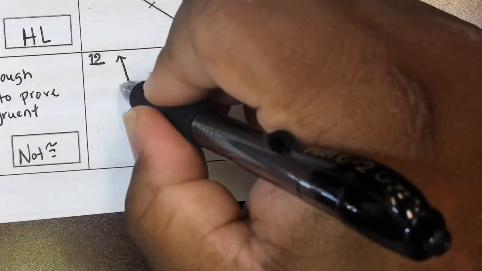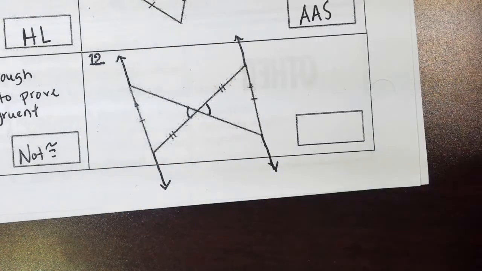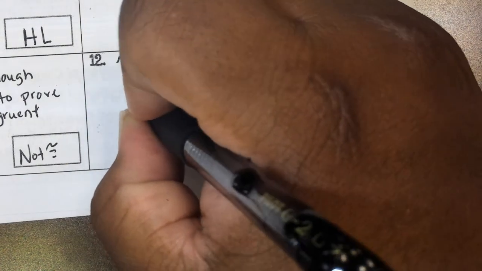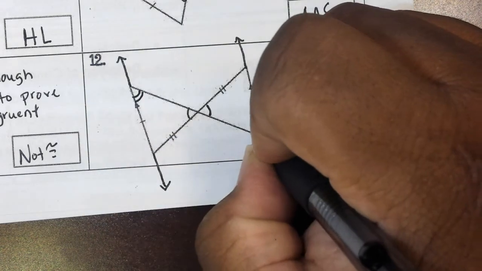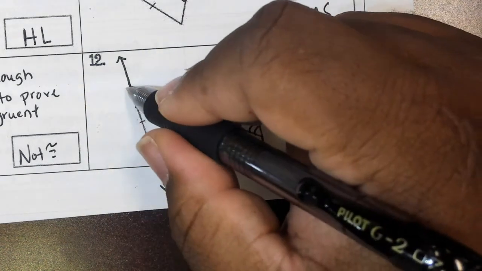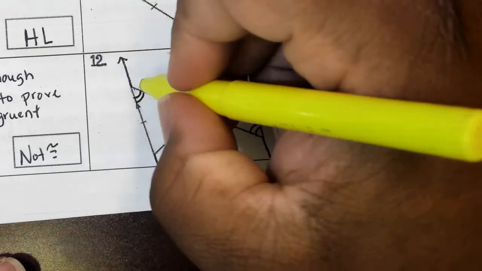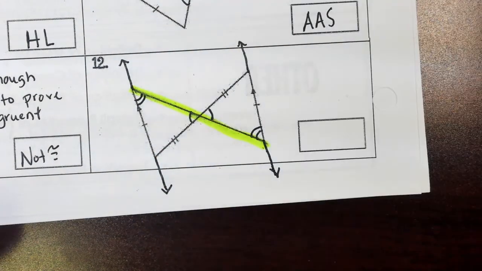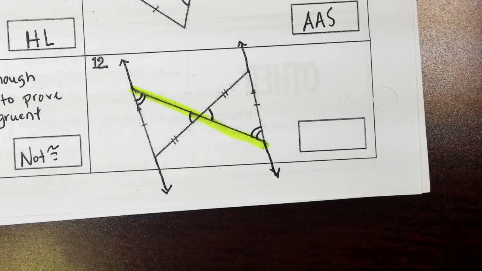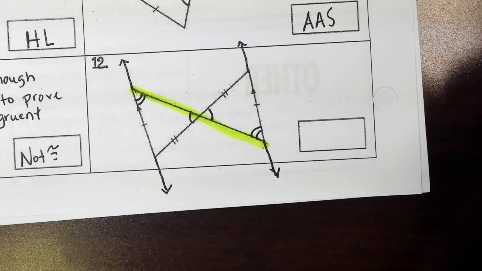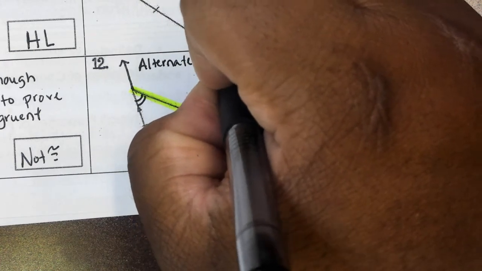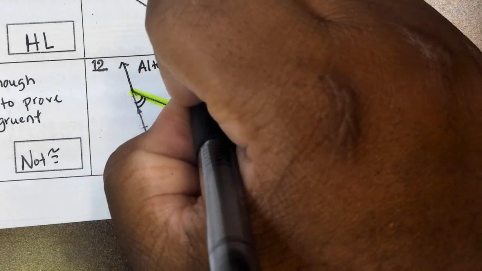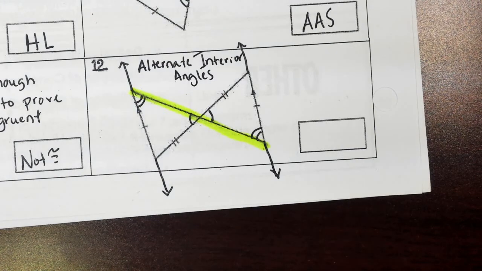On this transversal, I can see that this angle and this angle would be congruent. Let me highlight it in yellow. On this transversal right here, I can see that those two angles that I just marked are congruent. How do I know those are congruent, Rama? What's the angle relationship? You remember? Alternate what? Alternate interior angles. That is their relationship. So I know they're congruent.